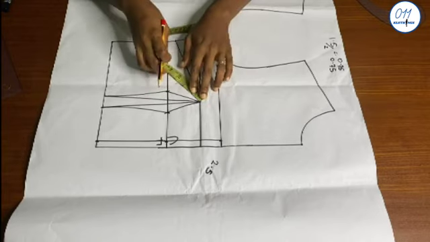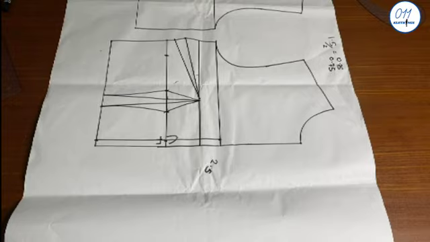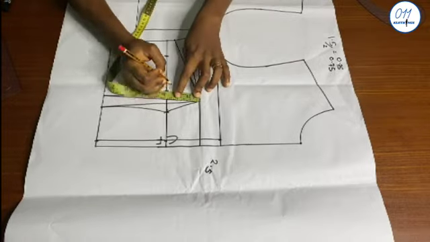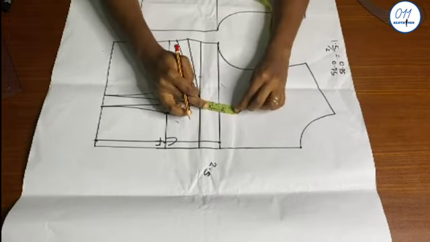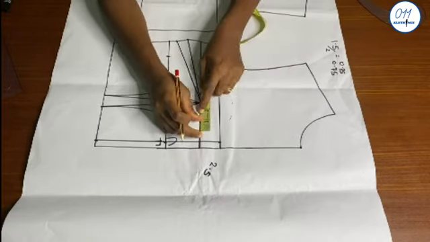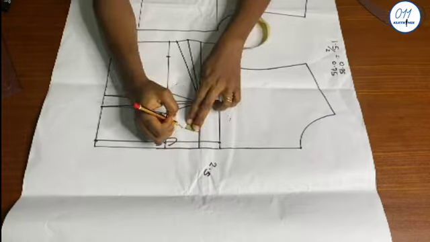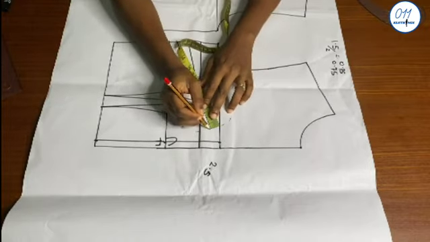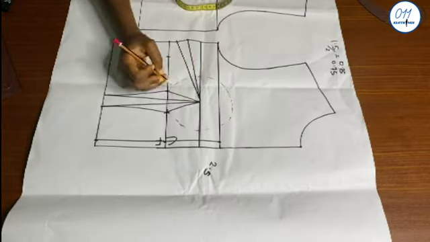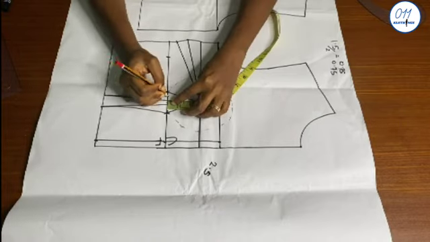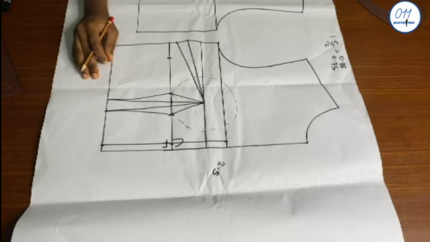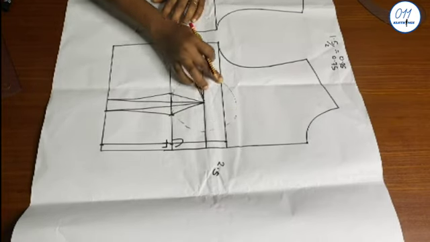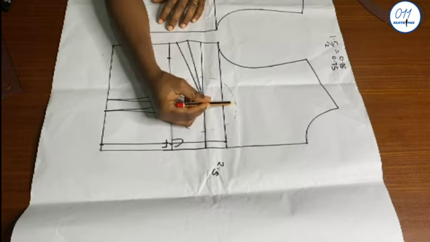I will use broken lines for this because the circle is only a guide and it's not part of the pattern. If your circle goes out of the pattern or it appears odd in shape, do not worry, as this is just a guide. The major purpose of the circle is to determine the ideal height of the upper part of the curved bustier.